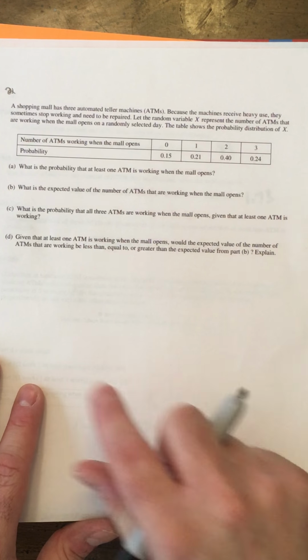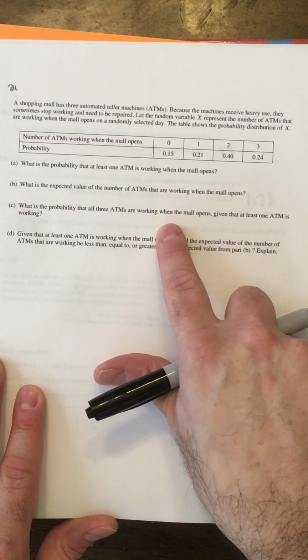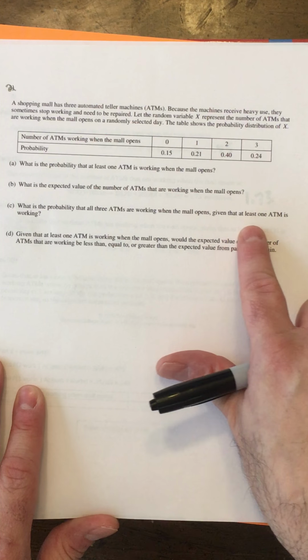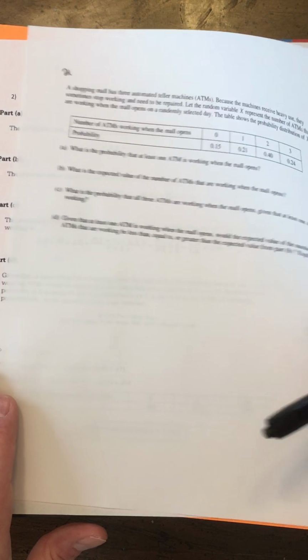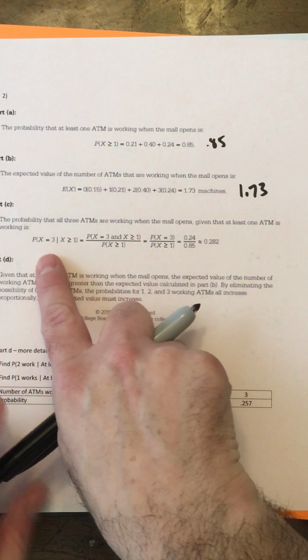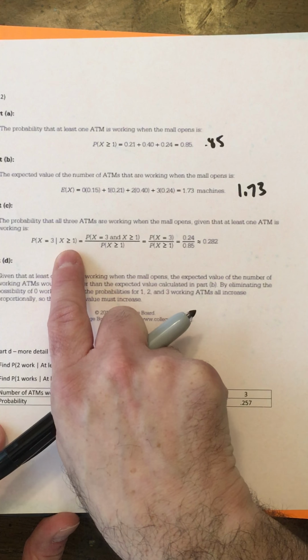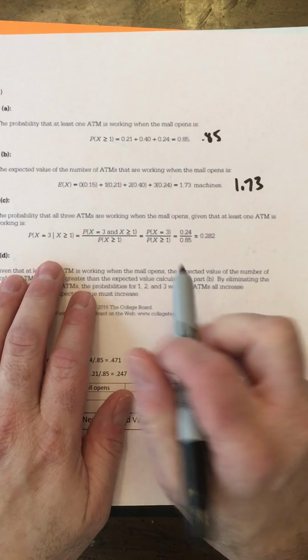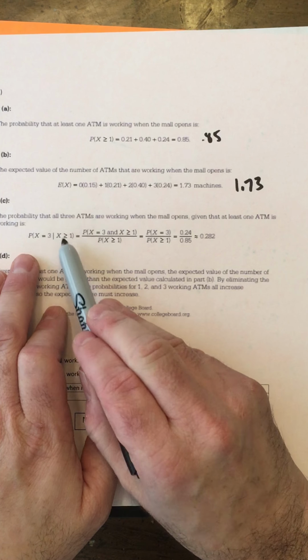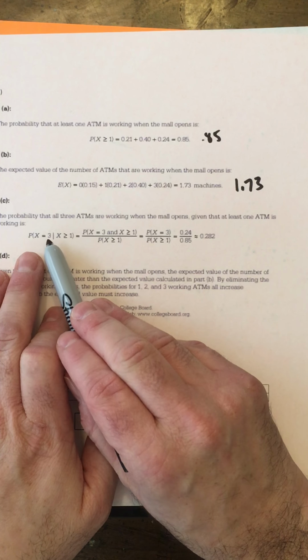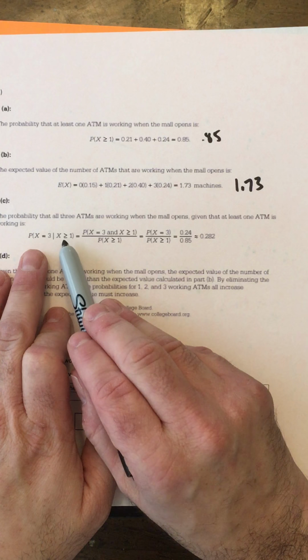Okay, here's a conditional probability. What's the probability that all 3 ATMs are working when the mall opens, given that at least 1 ATM is working? So let's look at that. If you remember about conditional probability, it's the probability that both these things are true, that all 3 are working, given at least 1 is working.